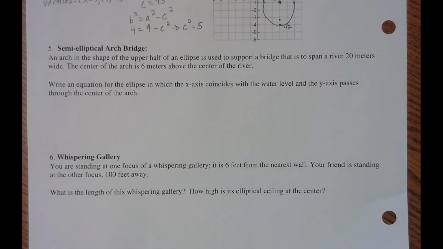An arch in the shape of the upper half of an ellipse is used to support a bridge that spans a river 20 meters wide. The center of the arch is 6 meters above the center of the river. Write an equation for the ellipse in which the x-axis coincides with the water level and the y-axis passes through the center of the arch.